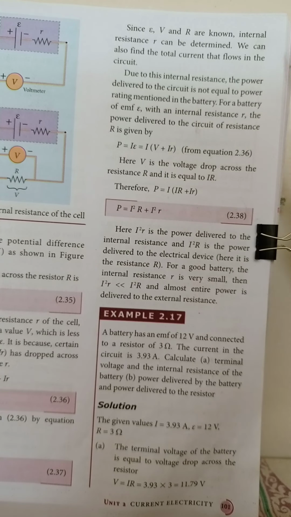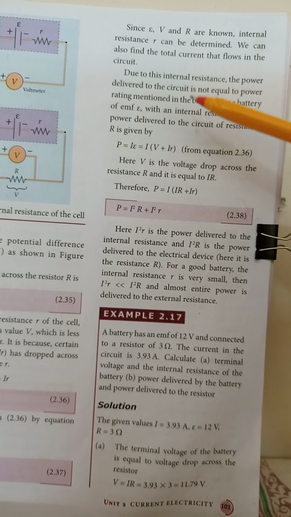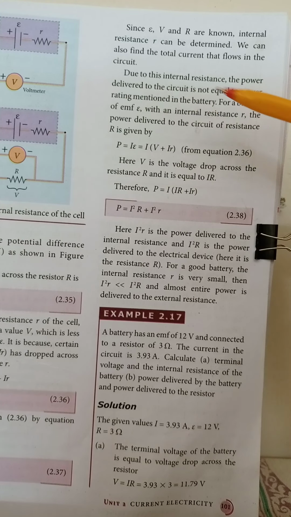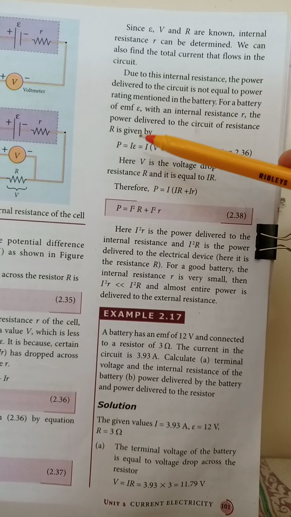Now we can also find the total current that flows in the circuit. Due to the internal resistance, the power delivered to the circuit is not equal to the power rating mentioned in the battery. For a battery of EMF E with an internal resistance r, the power delivered to the circuit of resistance R is given as P = IE.